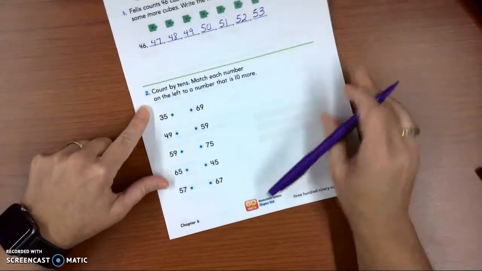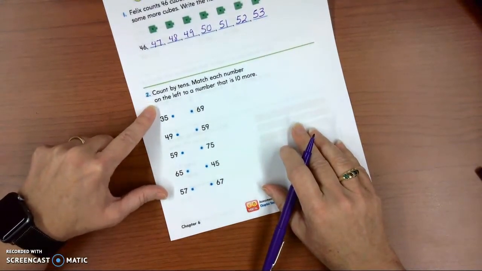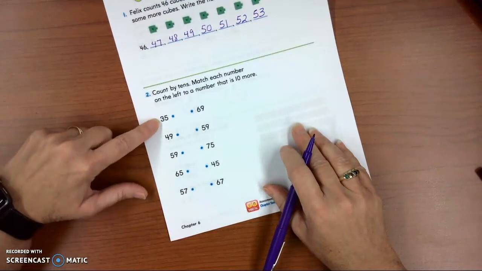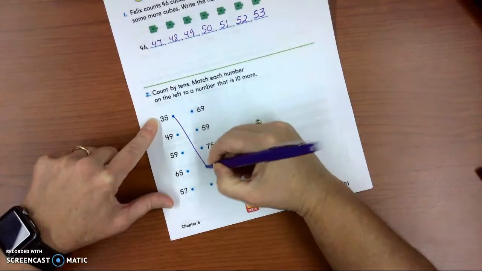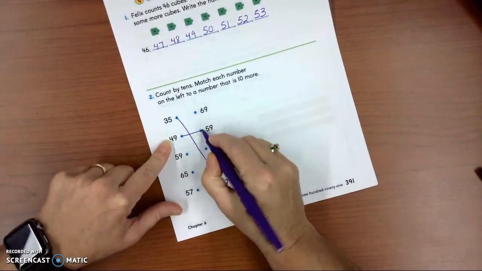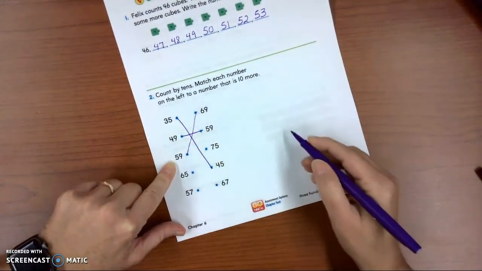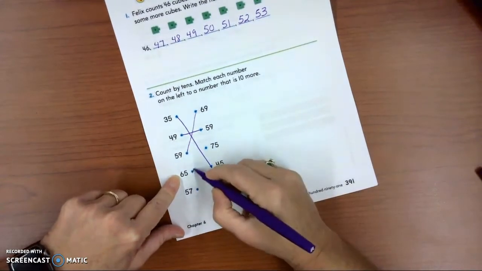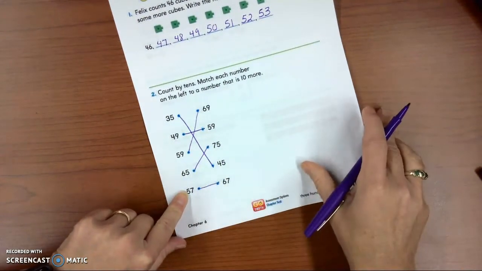Problem number 2. Count by tens. Match each number on the left to a number that is 10 more. So 10 more than 35 would be 45. 10 more than 49 would be 59. 10 more than 59 is 69. 10 more than 65 is 75. 10 more than 57 is 67.